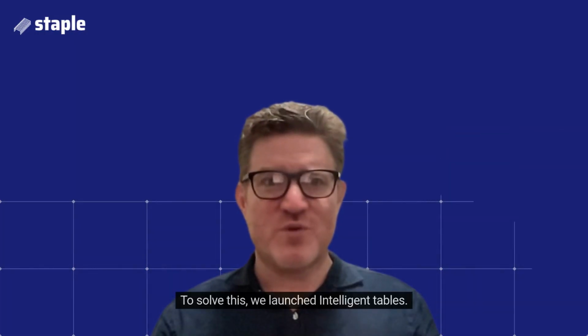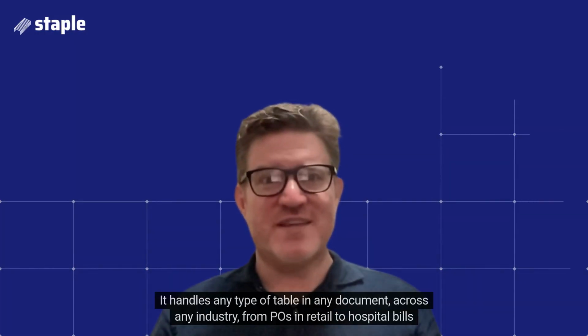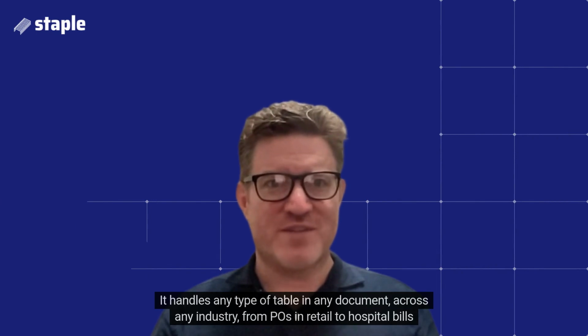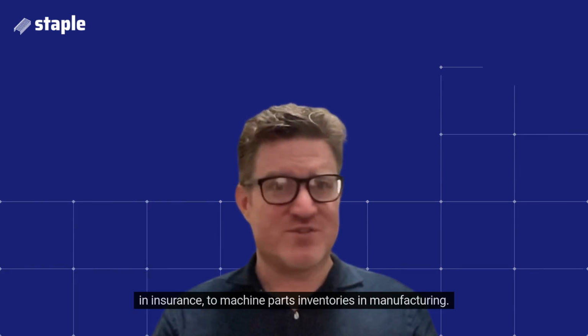To solve this, we launched Intelligent Tables. It handles any type of table in any document across any industry, from POs in retail to hospital bills and insurance to machine parts inventories and manufacturing.